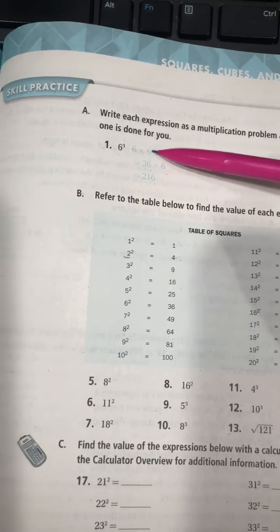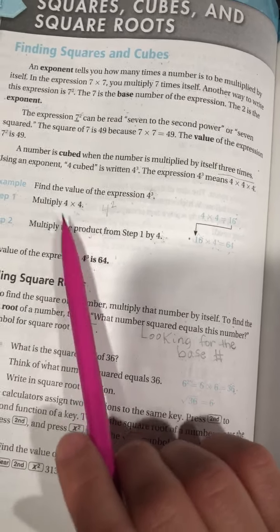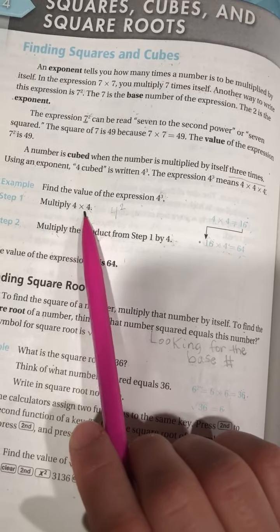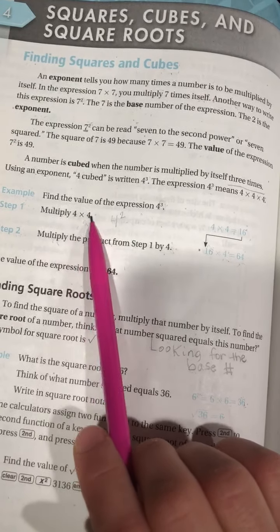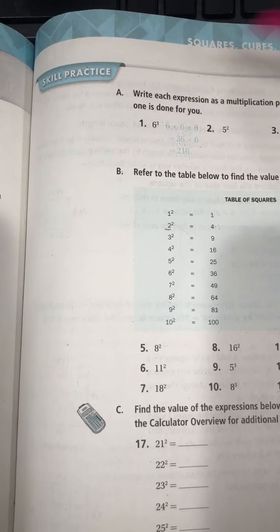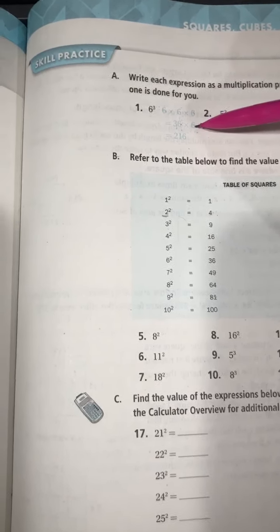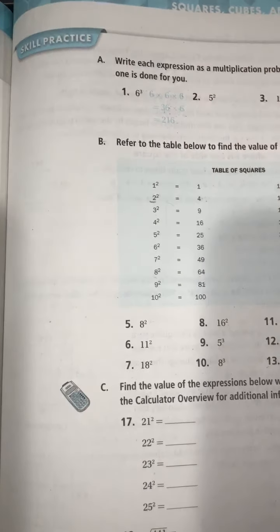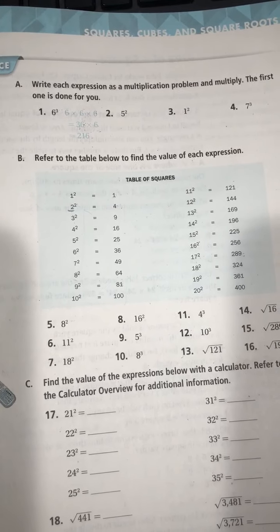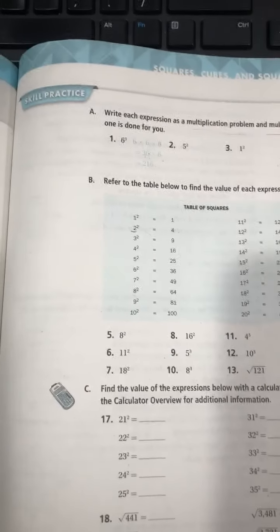So again, just like step 1 on the previous page, in the first example that we did, they broke it into 2 steps. So remember, step 1, multiply the number by itself 1 time first. So again, 6 times 6, 36. Then take that product from 6 times 6 and multiply by 6 again. So 36 times 6 is 216. So that's how you would show your work for the next 3 problems, as a multiplication problem first and then multiply again.